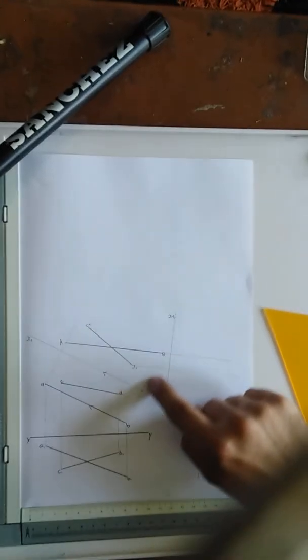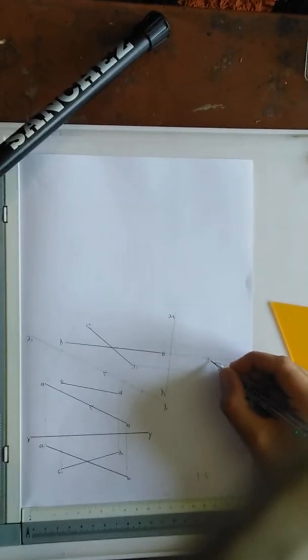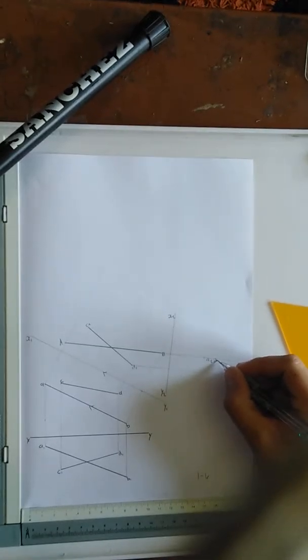Use the rule of conformity, size 1, size 2 until B, size 3, size 4. You know A and B are going to be the same because your line is parallel to XY, so both A and B are going to lie on this line. It's going to be A2 and B2.